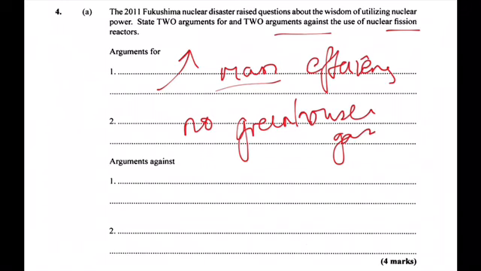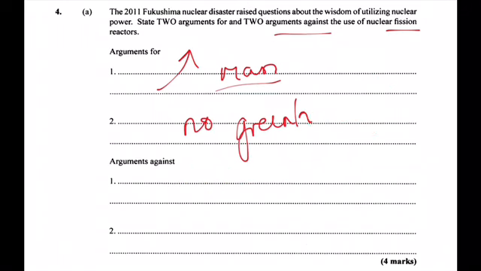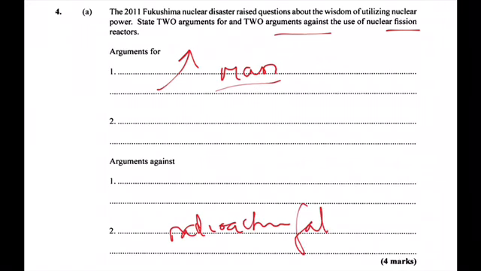Arguments against, well, you could come up with plenty. Radioactive waste is the first, and radioactive fallout.